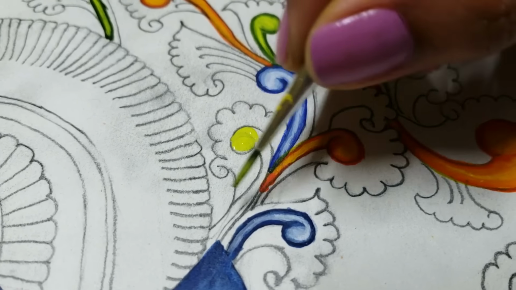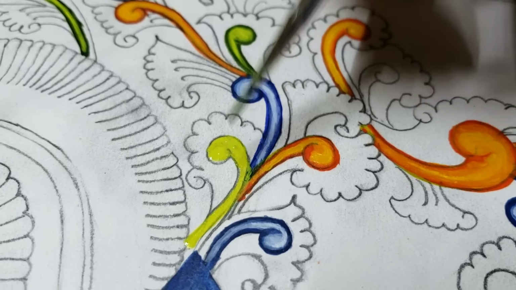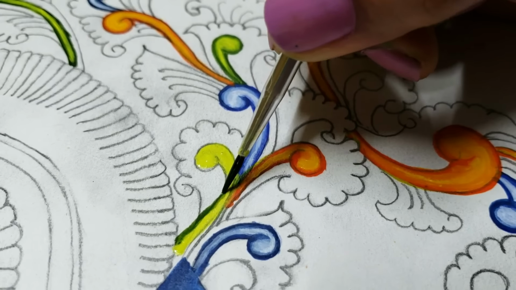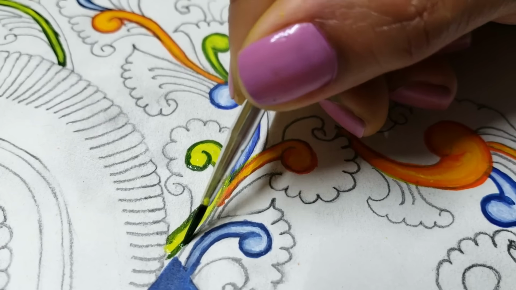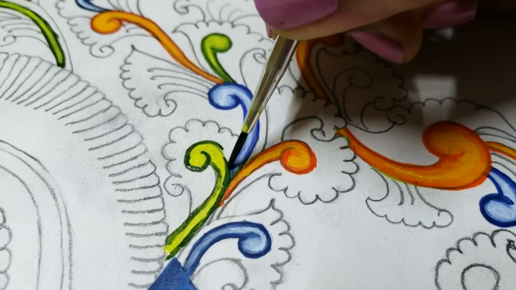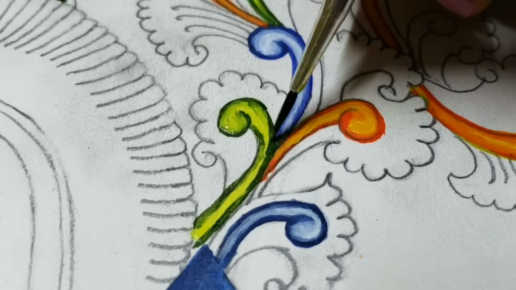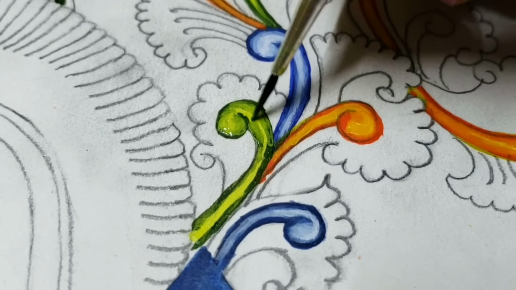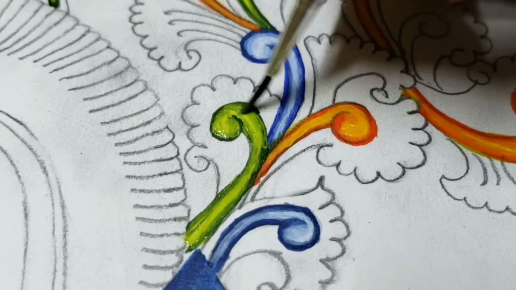This is how first I am filling the lighter color and then giving an outline of a darker shade, and then using a wet brush I'll just spread the darker shade so that it merges seamlessly with the lighter shade. And to give it finishing touches, I'll just use a wet brush and remove the excess paint from everywhere.